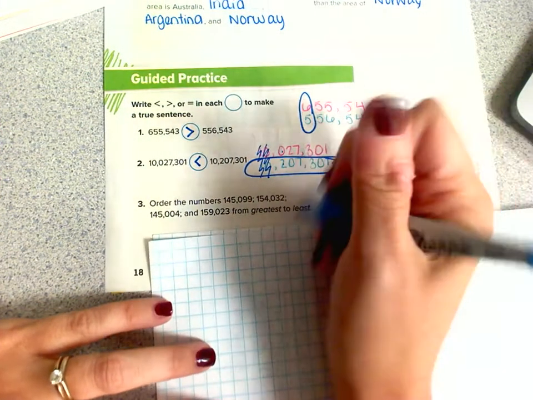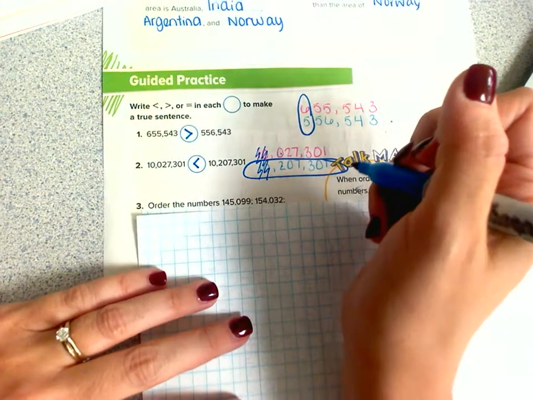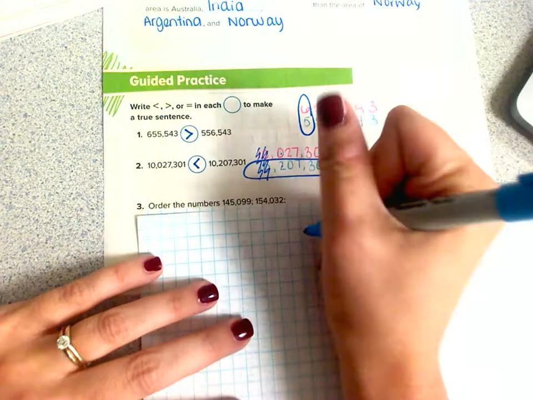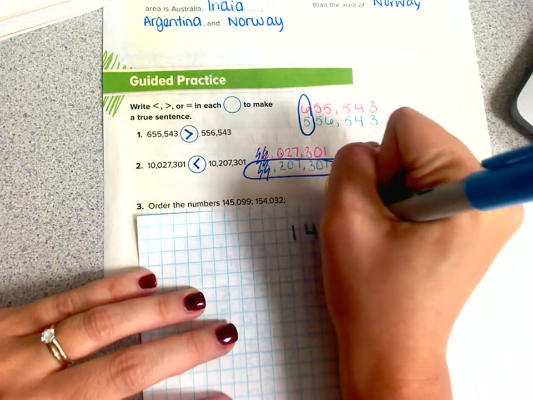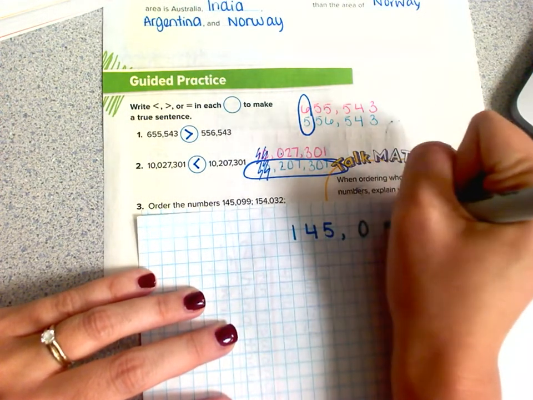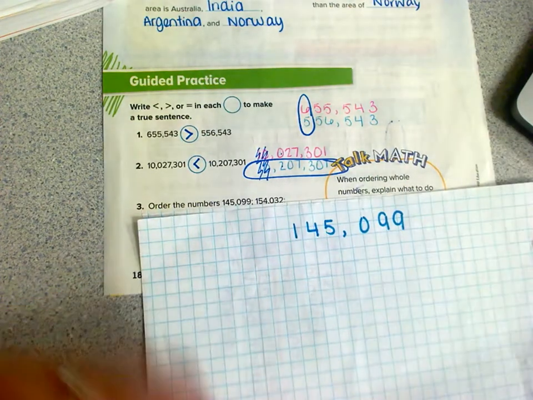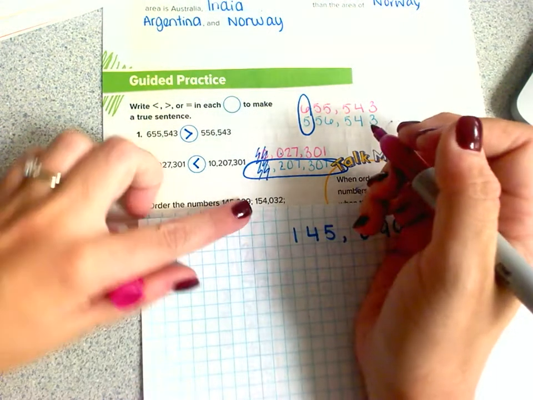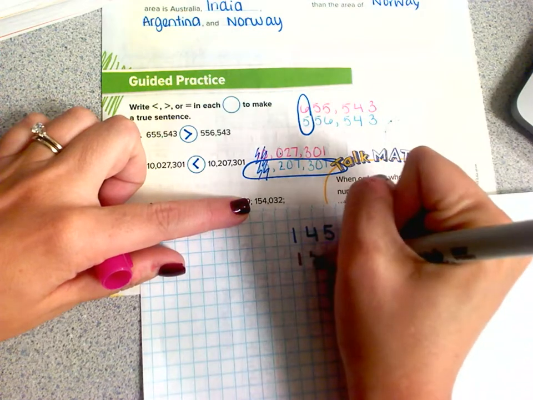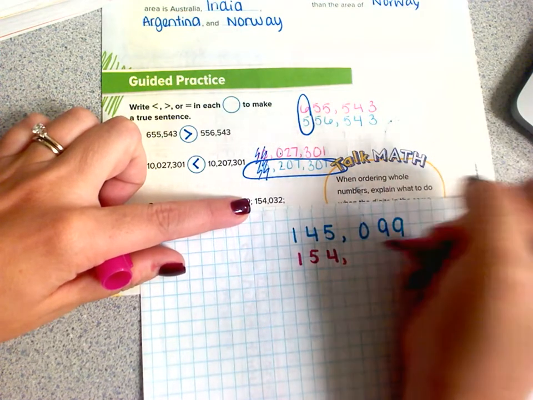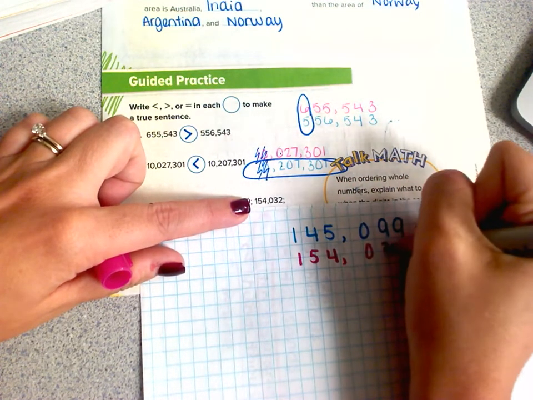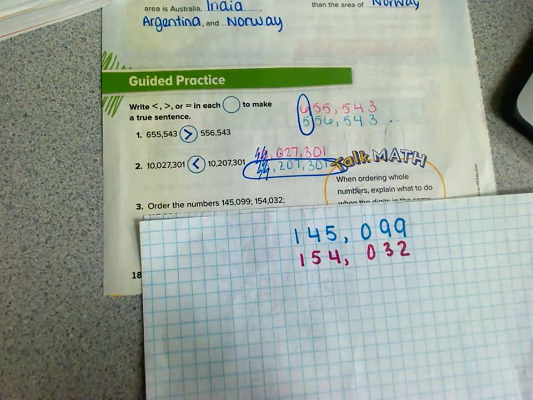So I'm just going to copy them as they are, being very careful to only focus on one at a time. 1, 4, 5, 0, 9, 9. Next. 1, 5. Line up these numbers, these digits perfectly, guys. 0, 3, 2.